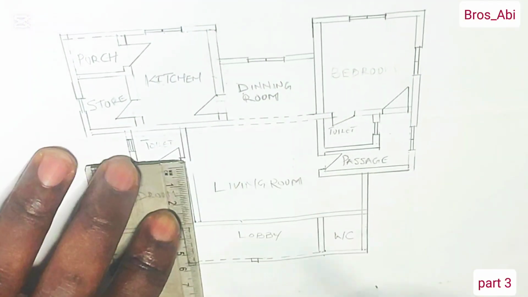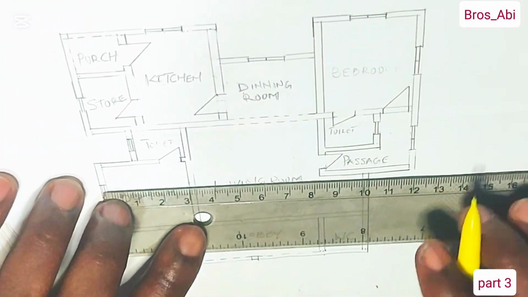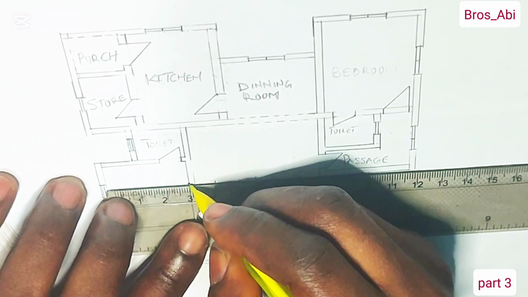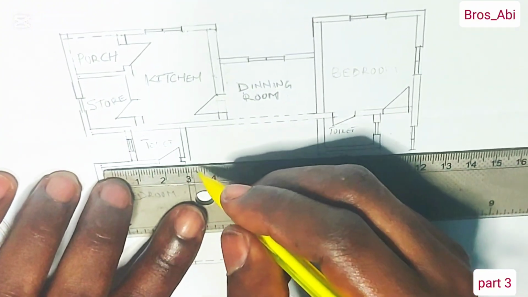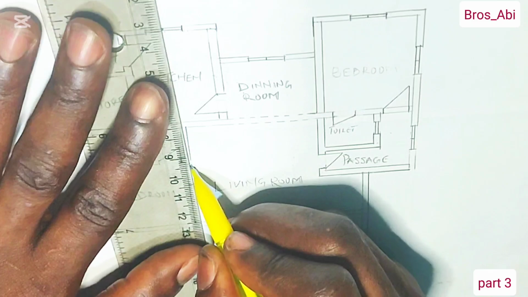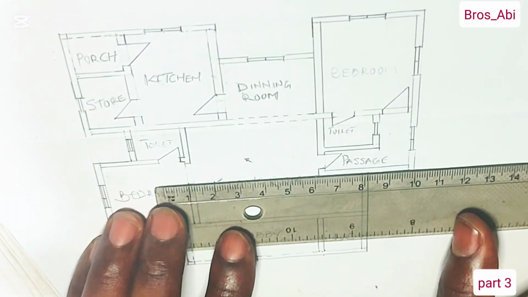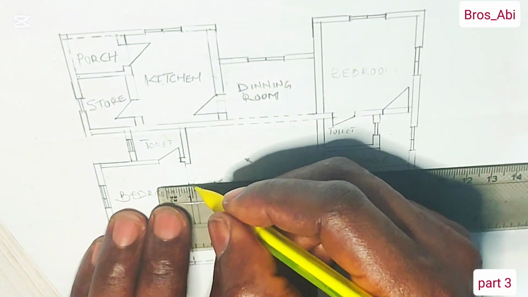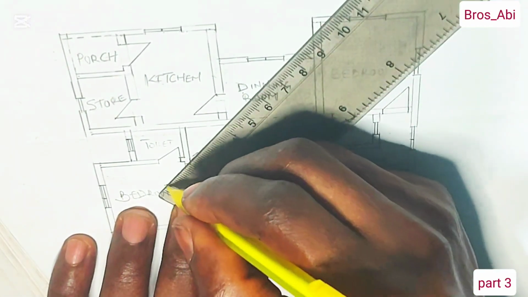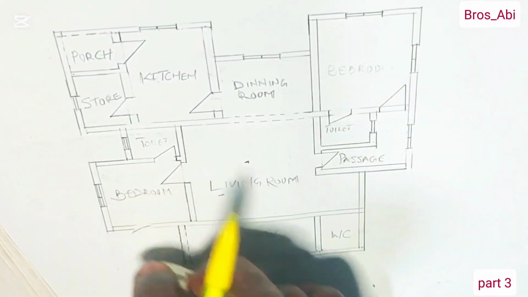Then the door 900. Everything. There's another window here.